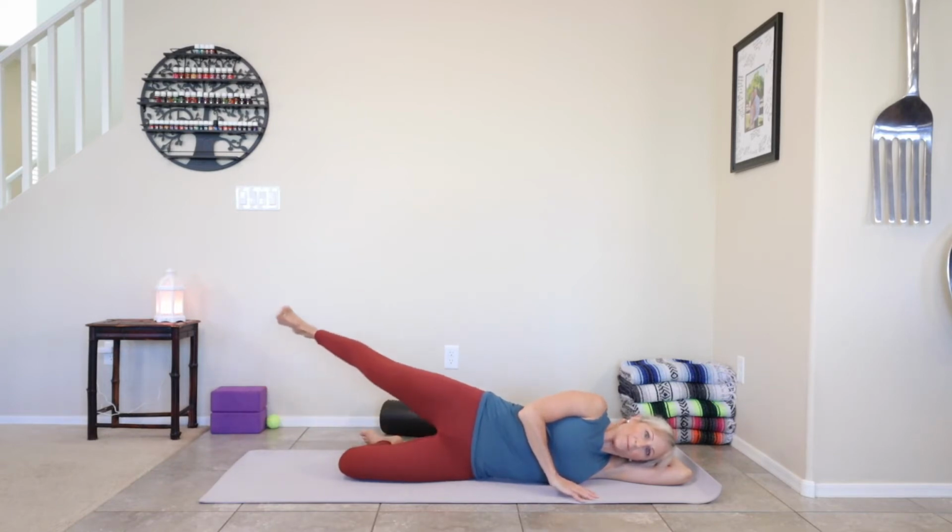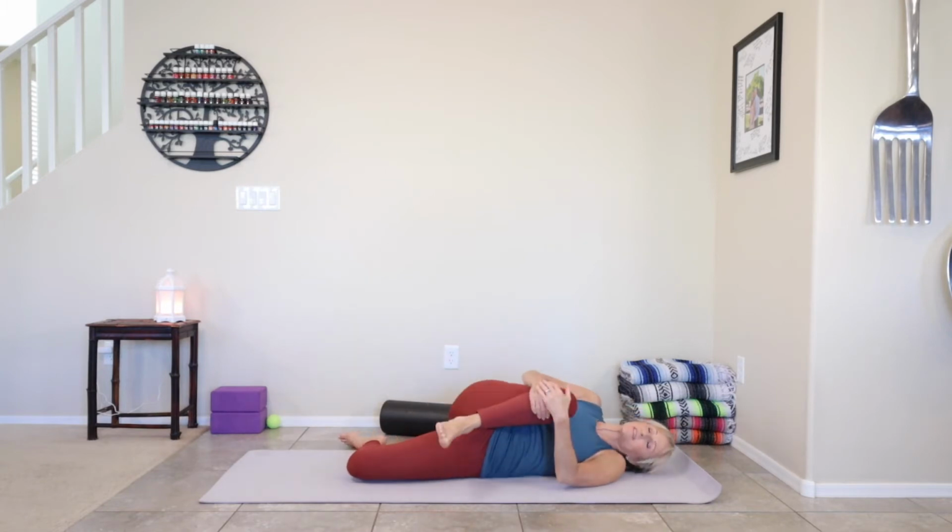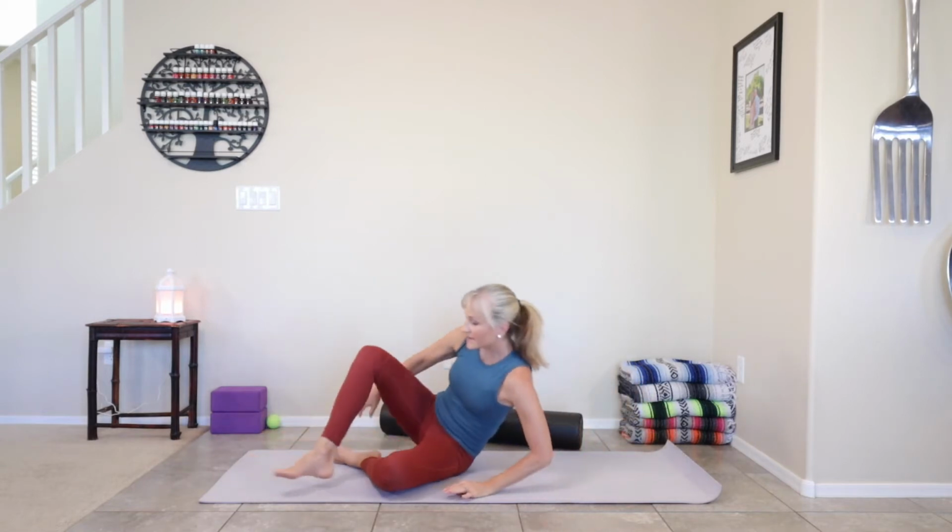One more. And then you're going to hold it up and squeeze that glute. Lift and hold. Don't forget to breathe. Excellent. Go ahead and hug that right knee into the chest. Give it a squeeze. Pull that knee towards the floor in front of you. And then we're going to switch sides. Go ahead and release. Go ahead and turn to the other side.